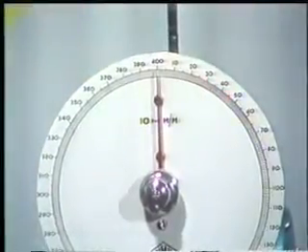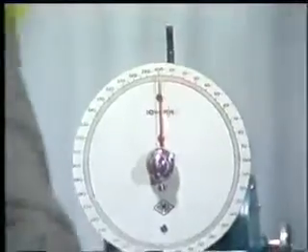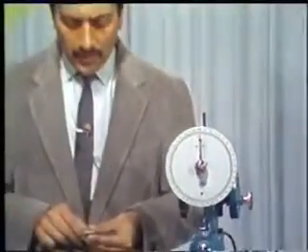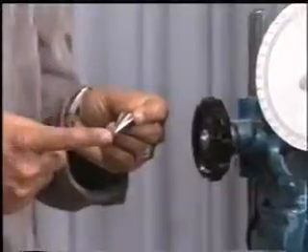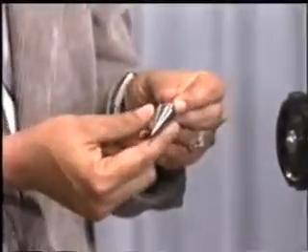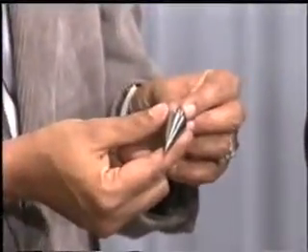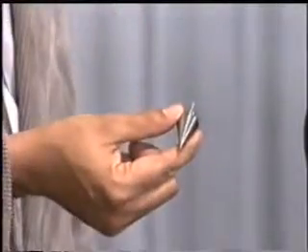There is a standard cone with which the penetration is made into the soil. This cone is made of stainless steel. It has a very fine tip, and the dimensions are as shown in this diagram.